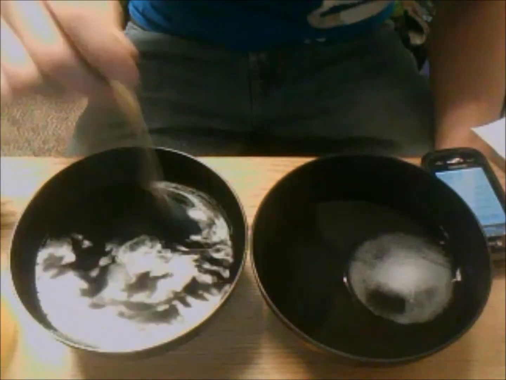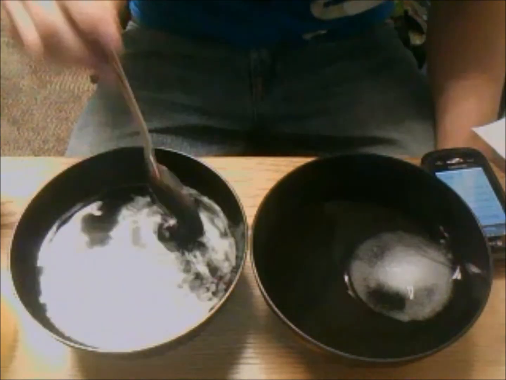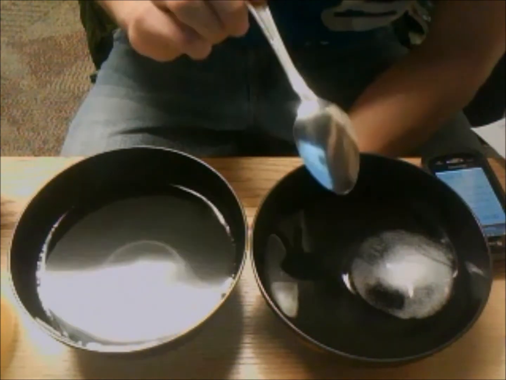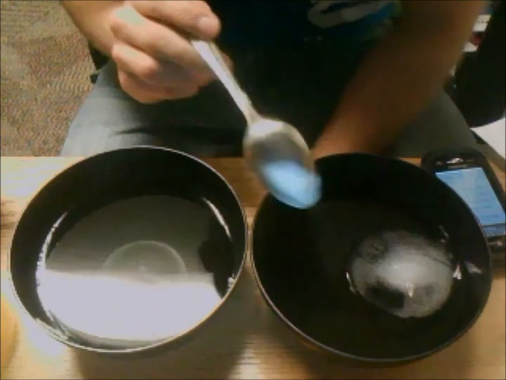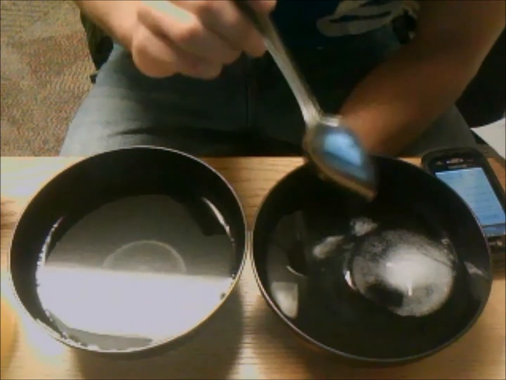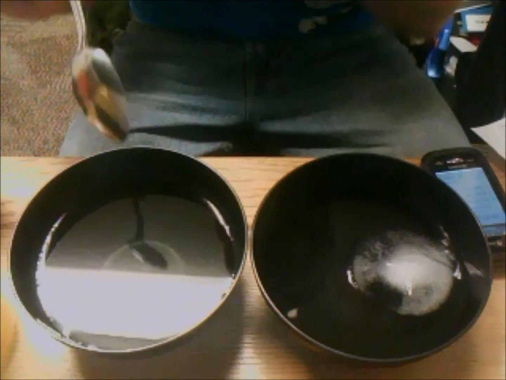Alright, as you can see, the ice is completely melted in this bowl, which was forced convection, while in this bowl the ice is maybe melted halfway or 3/4 of the way, but still there's a lot of it there. And as you can tell, there's a huge difference between the two types of convection.